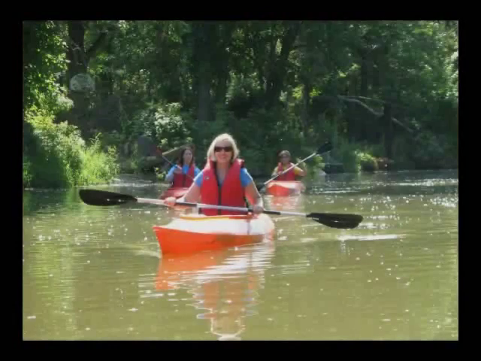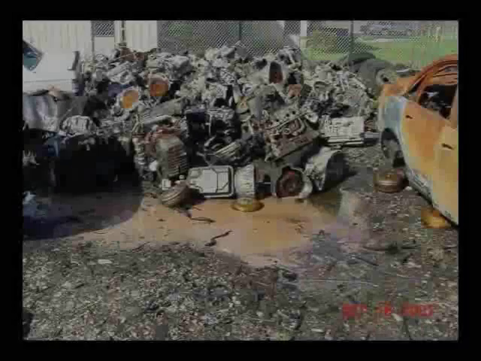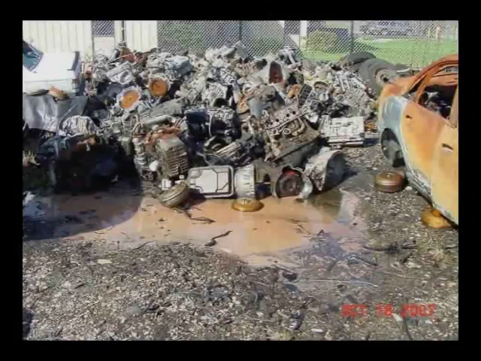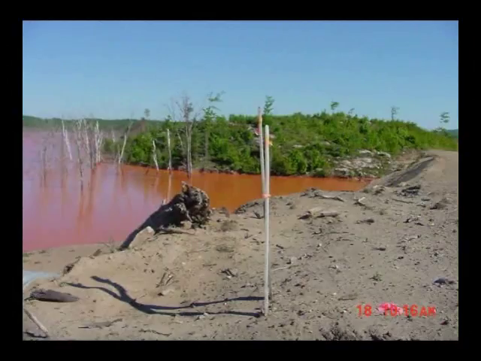In addition to affecting wildlife habitats, sedimentation can also damage water supplies and degrade recreational uses such as boating, swimming, and fishing. Other pollutants can adhere to soil particles. As the soil particles are eroded by stormwater, the attached pollutants are carried with them. These pollutants can end up in our lakes, rivers, streams, or wetlands.